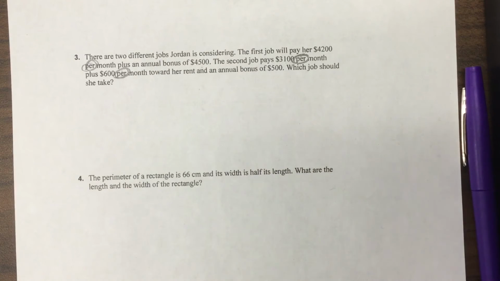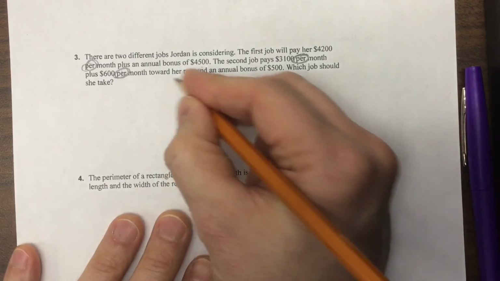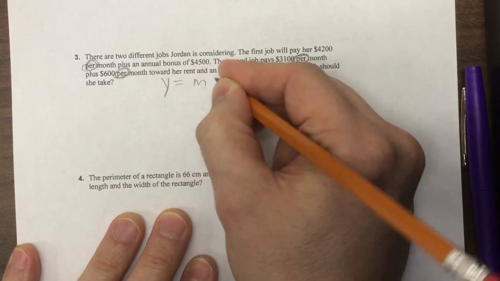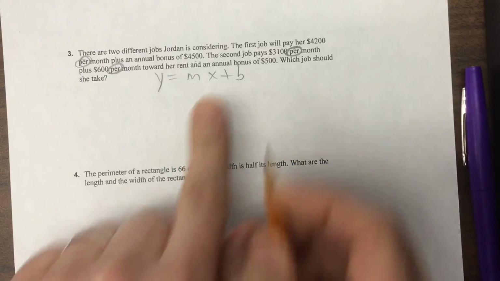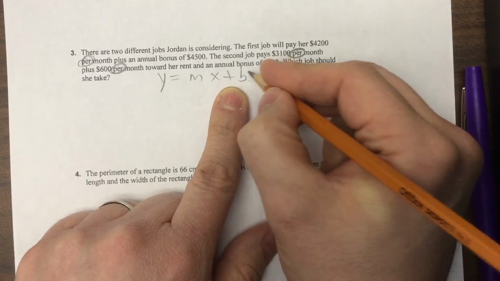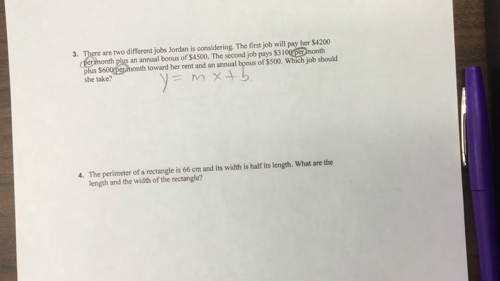All right. So we're going to have two equations. I don't have any totals here, so I'm probably using y equals mx plus b. Remember, b is my beginning value, also known as my starting value, or I also call it the one-time number. It's something that happens only once in a situation.